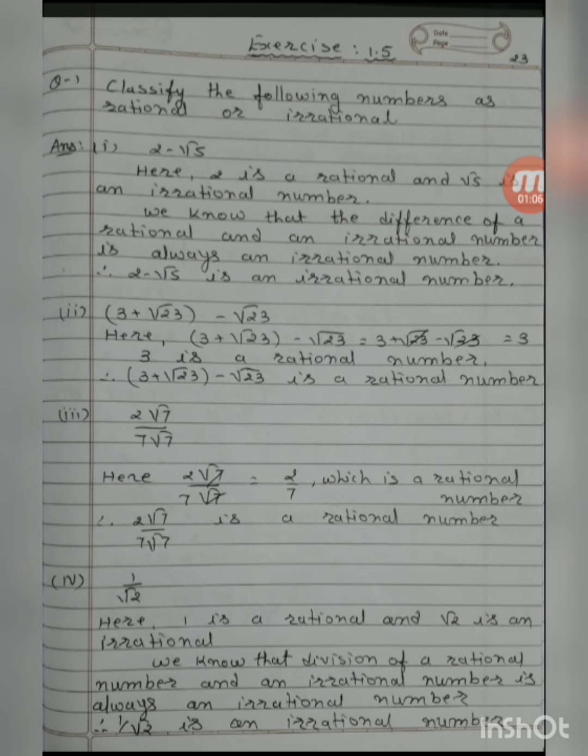Third number, 2 root 7 upon 7 root 7. Here we have 2 root 7 upon 7 root 7. Root 7 cancels because it is in both the denominator and the numerator. And we get 2 upon 7, which is a rational number. So we can say that this number is a rational number.